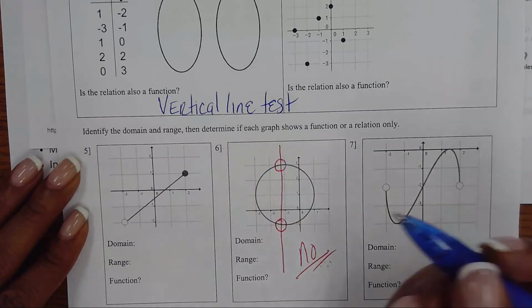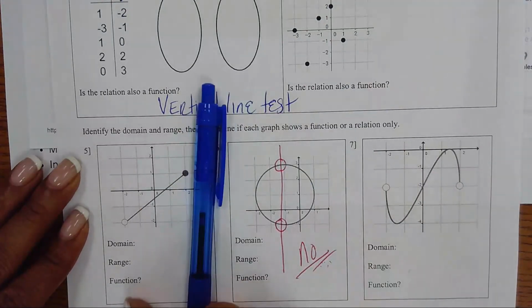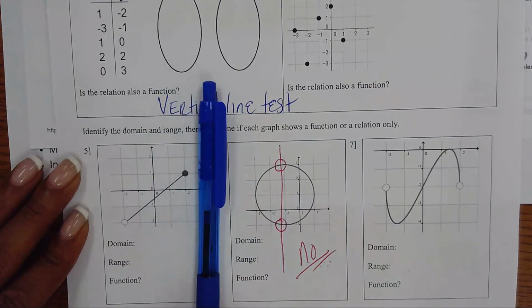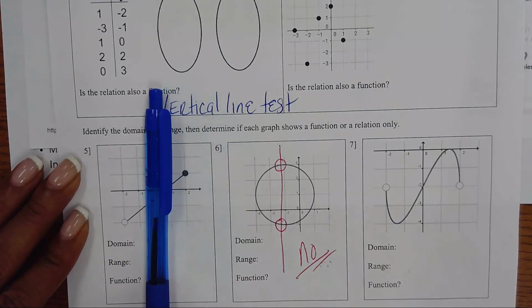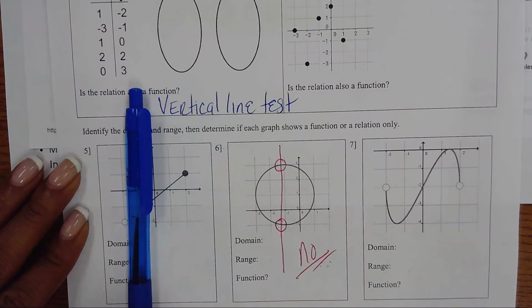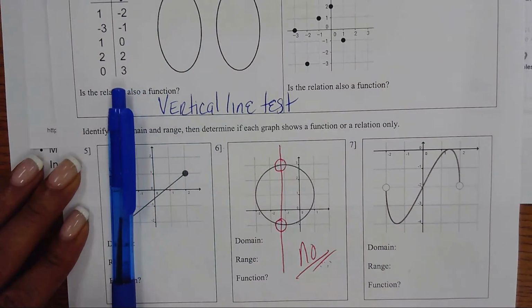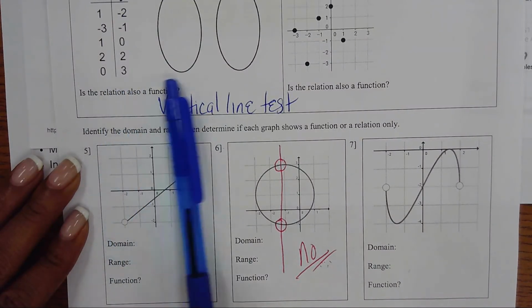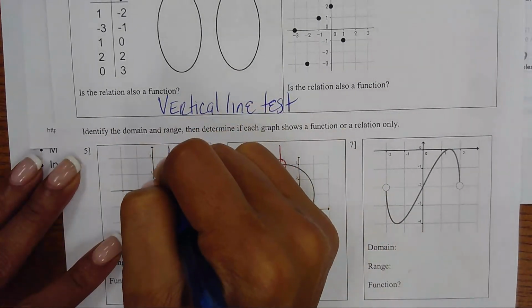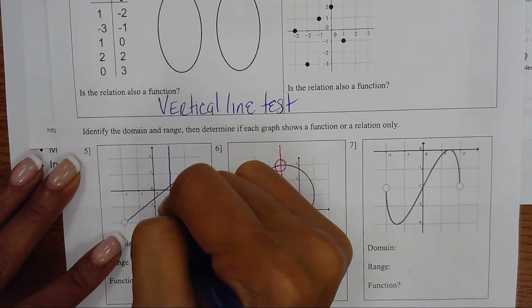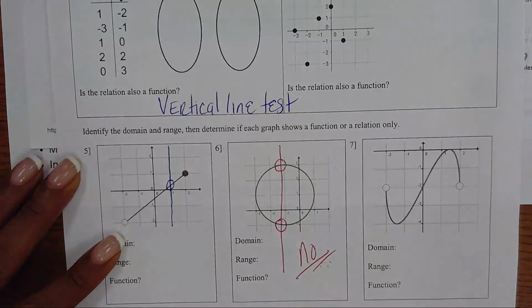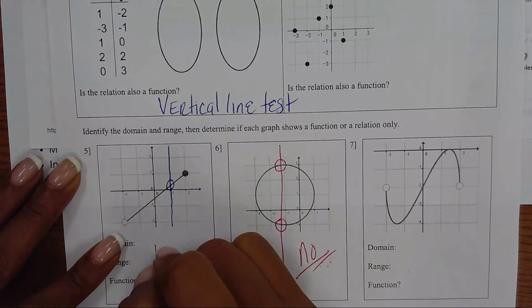If you wanted to test this first one, you could also use your pencil and kind of scroll across the graph. And if at any point that pencil hits the graph at more than 1 point, then it's not a function. Well, as you can see, that's not going to happen. If you draw a vertical line on this graph, it's only going to hit at 1 point. So this is yes.